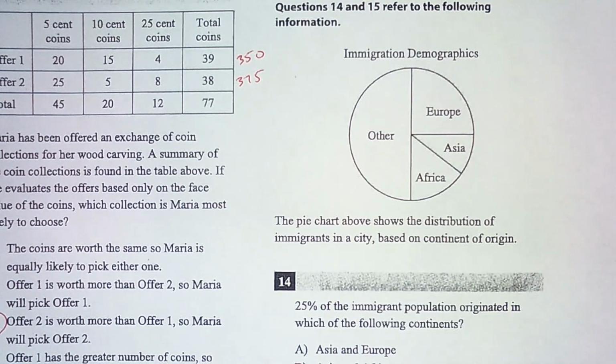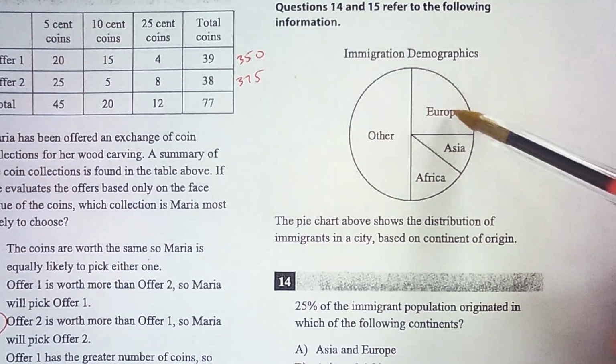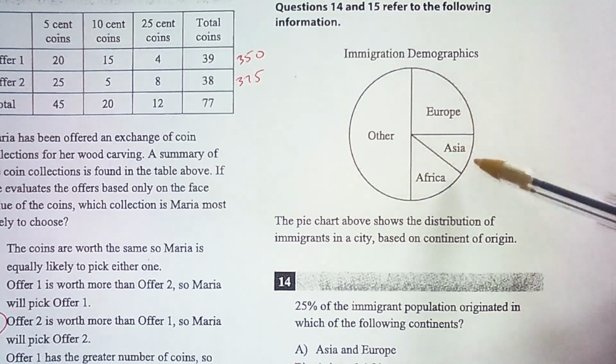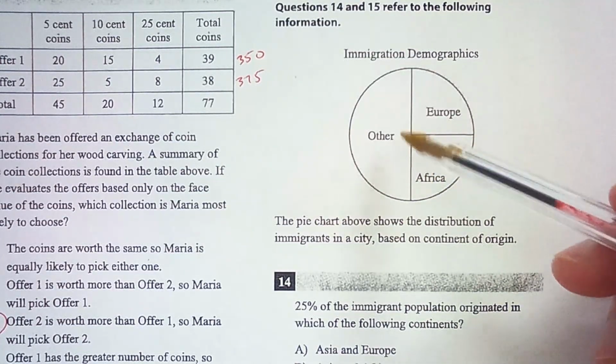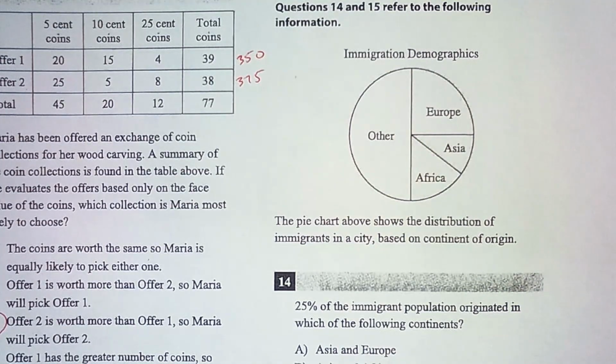Okay, questions 14 and 15 will use this chart of immigration demographics. So it looks like for some particular area, about a quarter, 25% of the immigrants come from Europe. Asia and Africa are a little less, but they look like about 25% combined, and about half the immigrants come from other places.